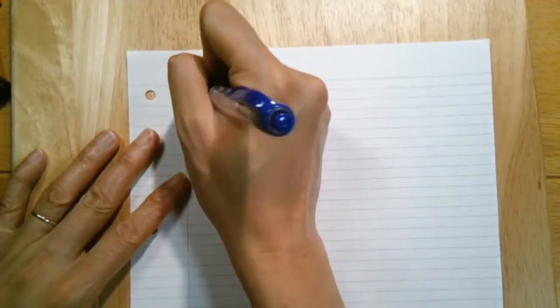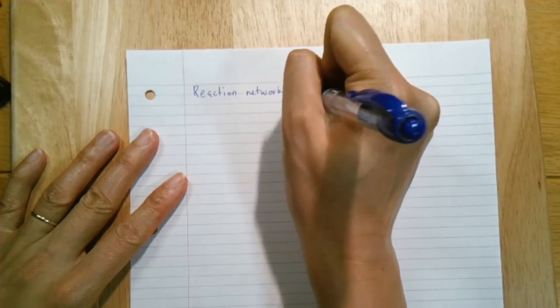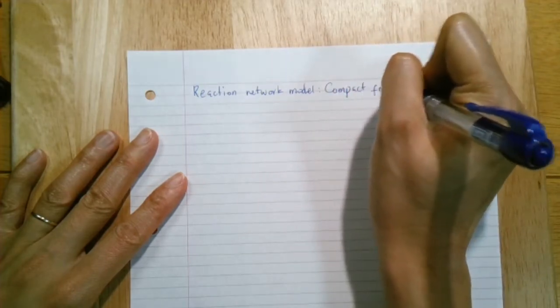Okay, so it's easy to formulate the model for a small reaction network, say we have 4 to 10 reactions. However, some systems can have a large number of equations. Sometimes there are hundreds or thousands of individual reactions. So let's generalize it and write the model in compact form. Reaction network model, in compact form.